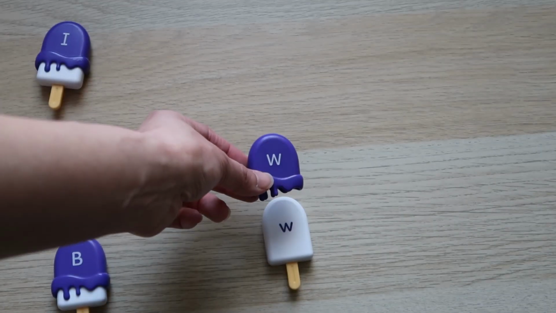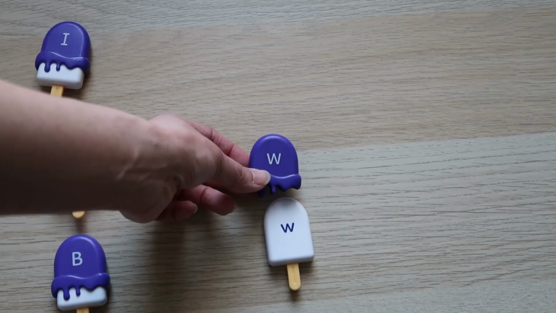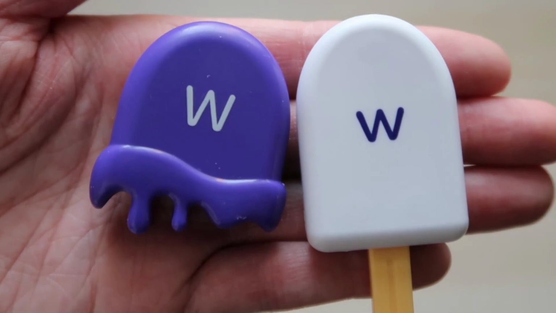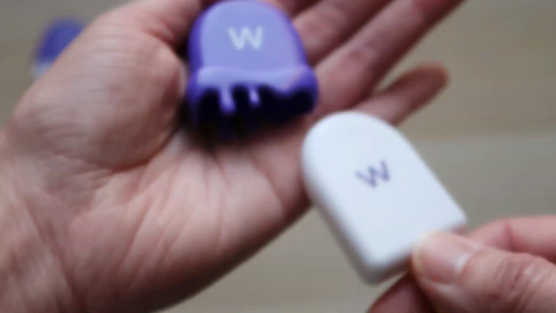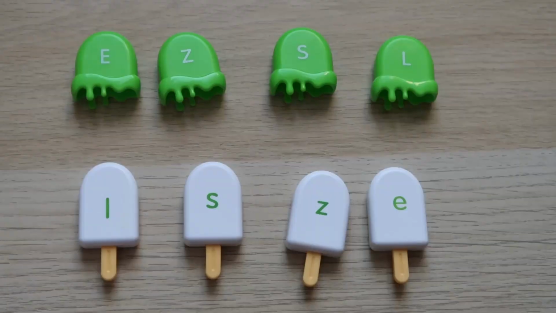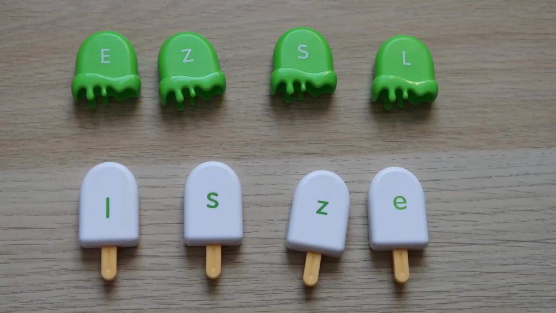Oh, I see one more. Do these two match? Yes. This is the uppercase and lowercase w. Perfect. Now we have all our purple ice cream bars all done. Now it's time to match our green ice cream bars.